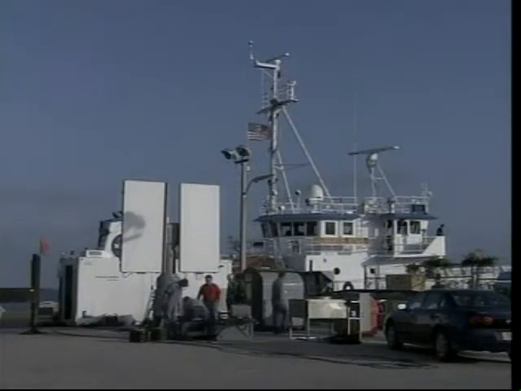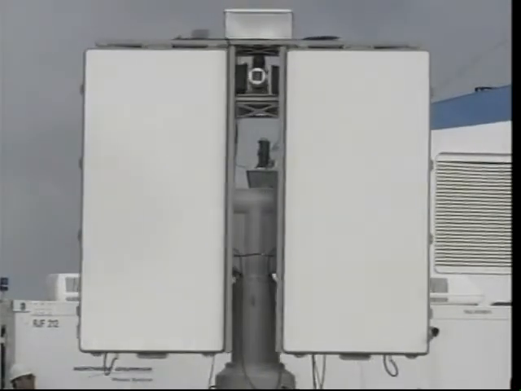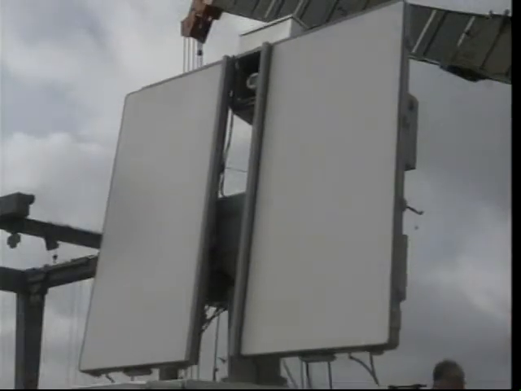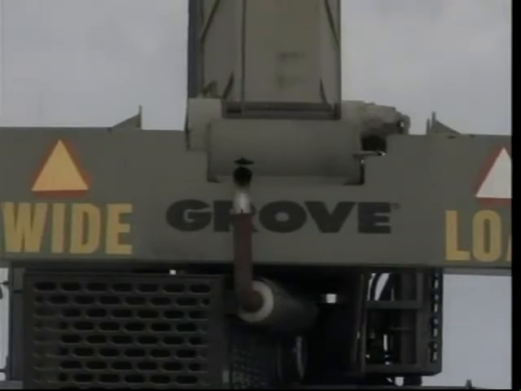And one of these X-band radars was also installed on the Liberty Star, one of the solid rocket booster retrieval ships, which will be able to look back at the shuttle at an angle.